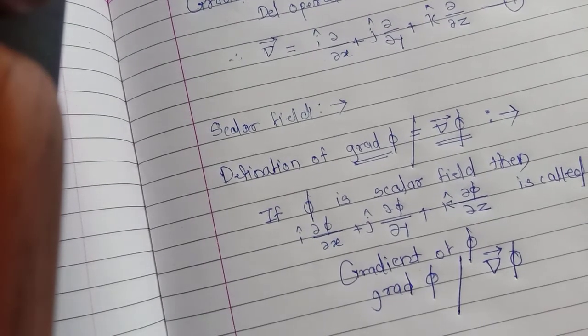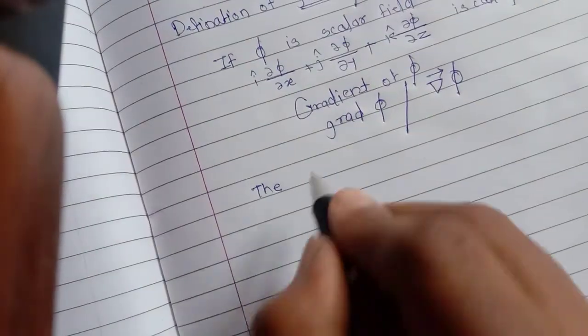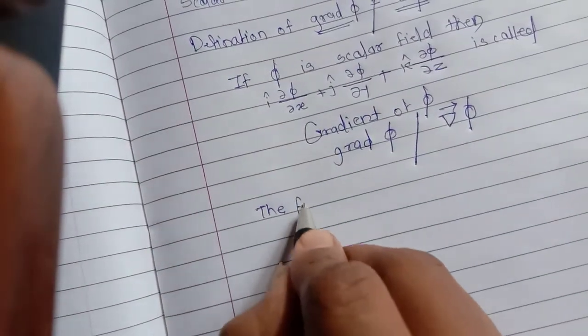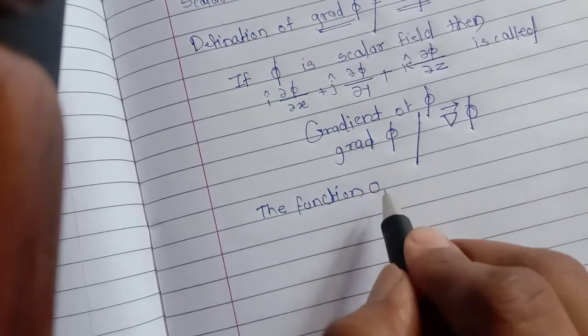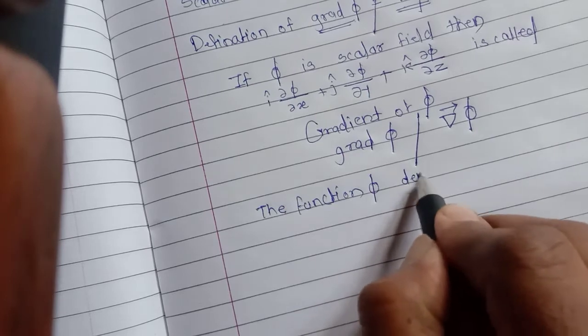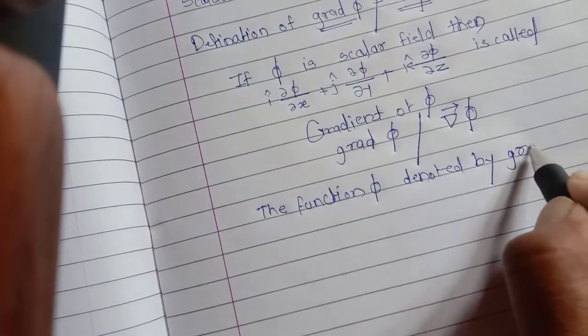Now the function phi denoted by grad phi.